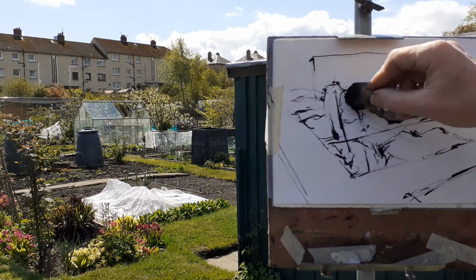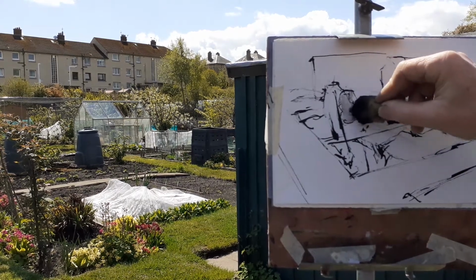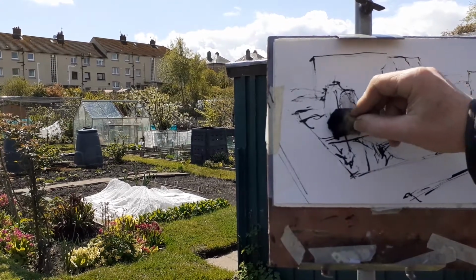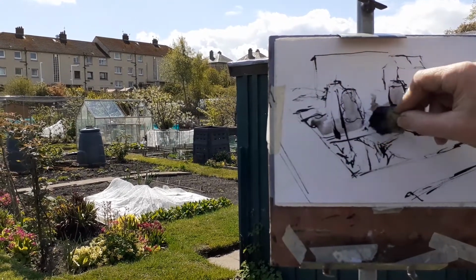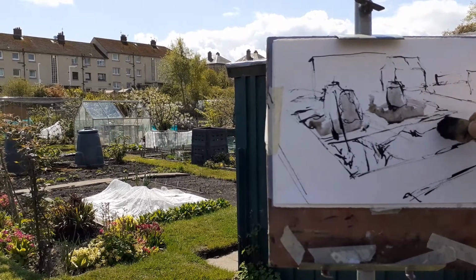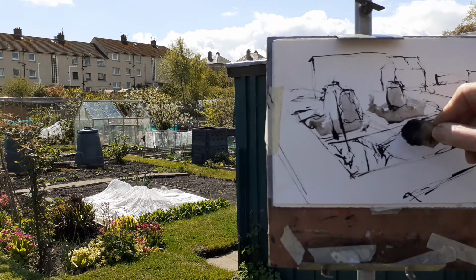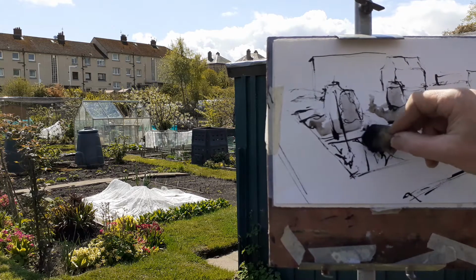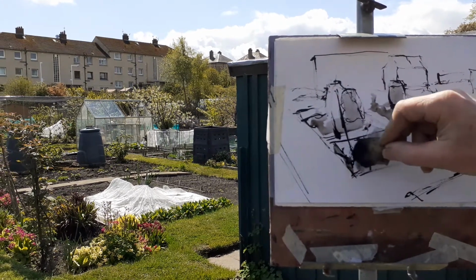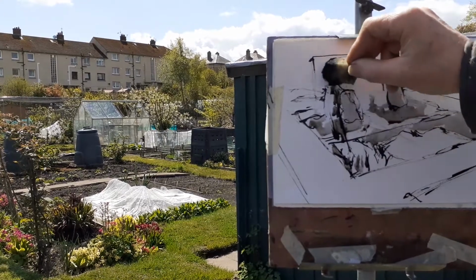Eyes half closed. You can see where some of the dark shapes are. And again, it's the compost bins, it's the earth of the allotment plots, and maybe it's some of the dark areas of leaves.